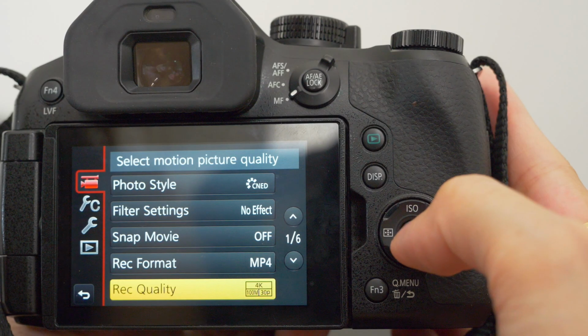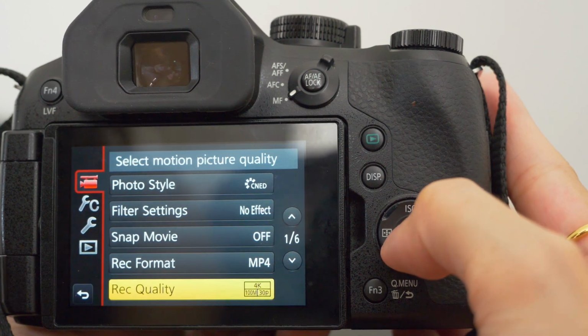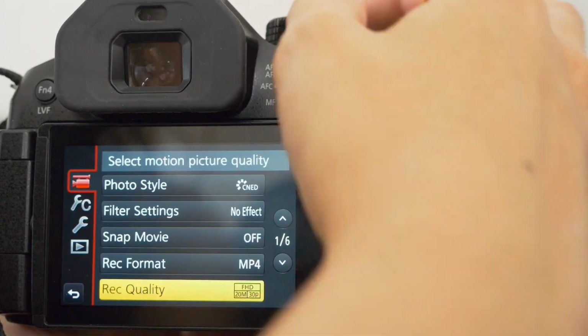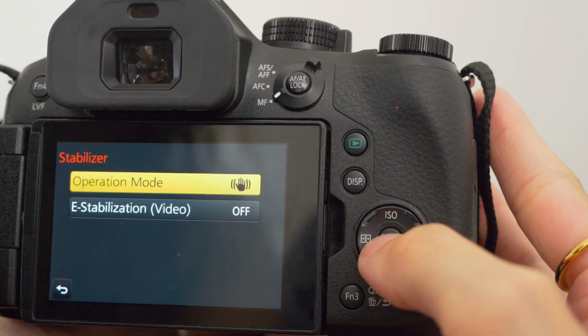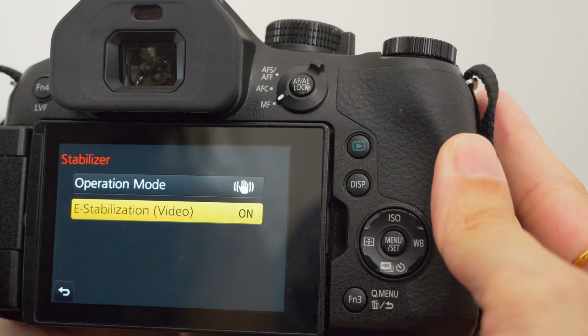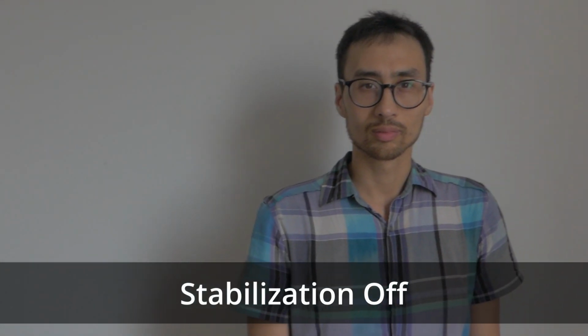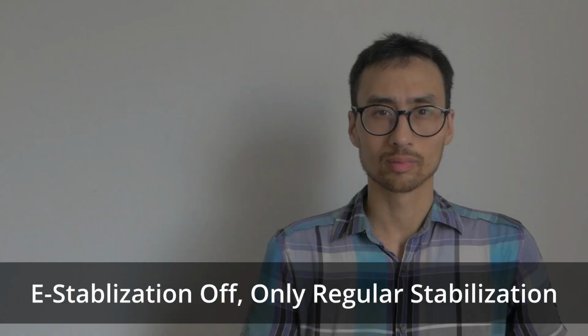It's E-stabilization for video. It's accessed in a weird way though. First, you can't use it in 4K mode. You have to switch to FHD or 1080p mode. Then go to the photo menu and select Stabilizer, and then turn on E-stabilization. To be honest, although this can help keep the camera looking a bit more steady in some situations, it can create some strange, jerky movements in others, and I mostly keep it off, but I suggest experimenting for your own purposes.